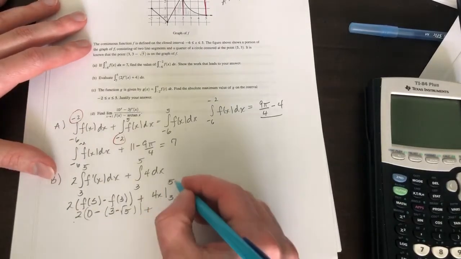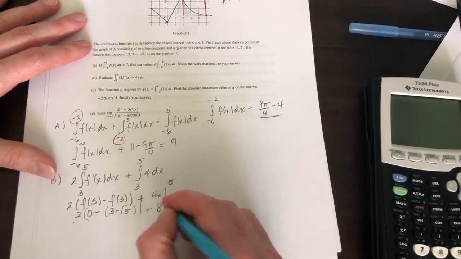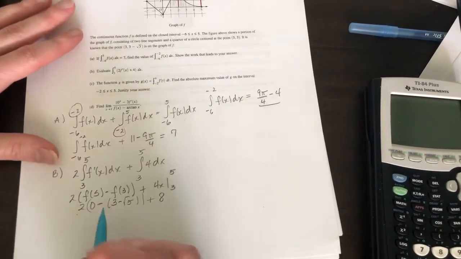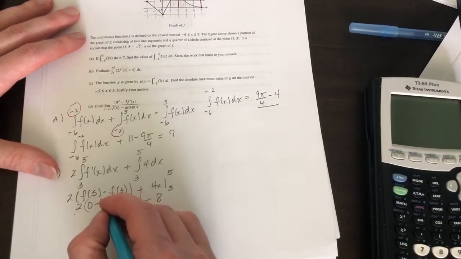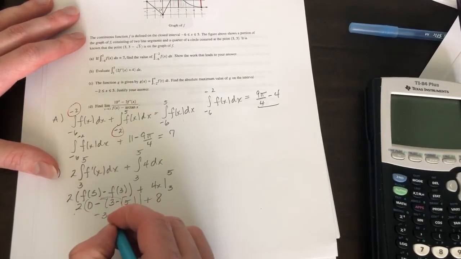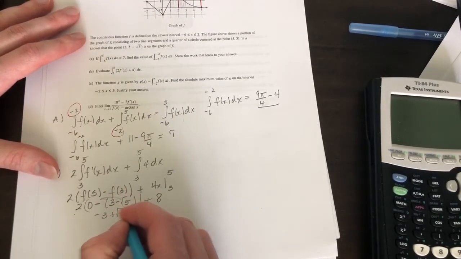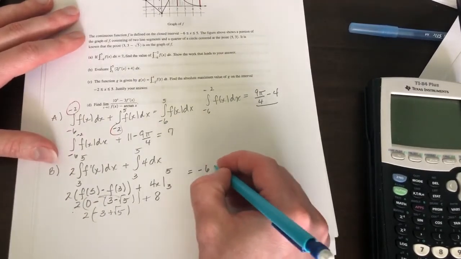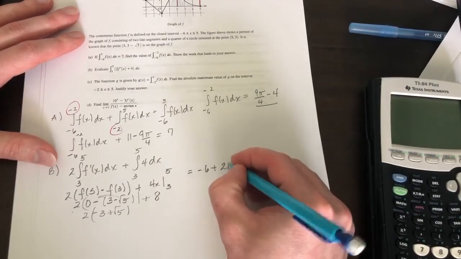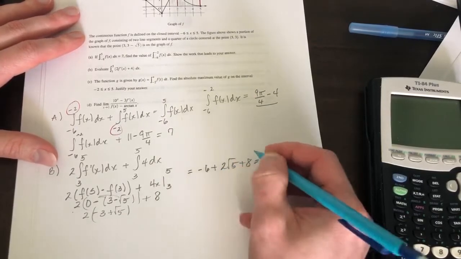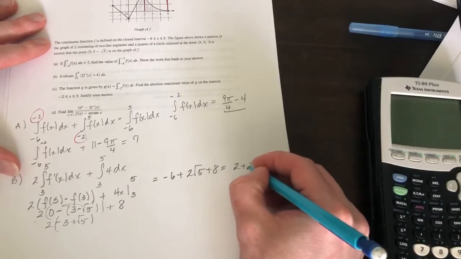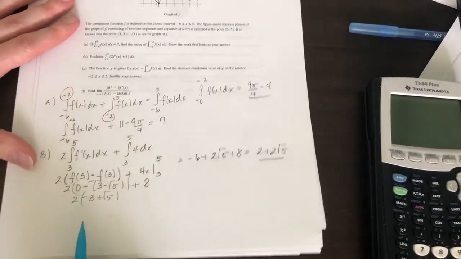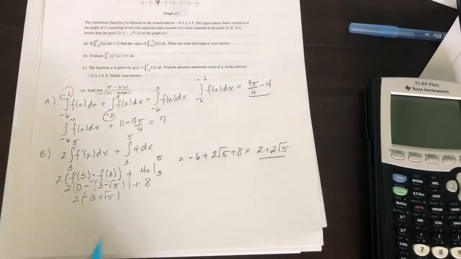Okay, and this is going to be 20 minus 12, which should come out to be 8. Now, I would distribute this negative out and then multiply by 2. So this comes out to be a negative 6 plus 2 square roots of 5 plus 8. So your final answer is going to be 2 plus 2 square roots of 5. You could have left it like this. That's just considered arithmetic. It's not considered algebra or anything like that.